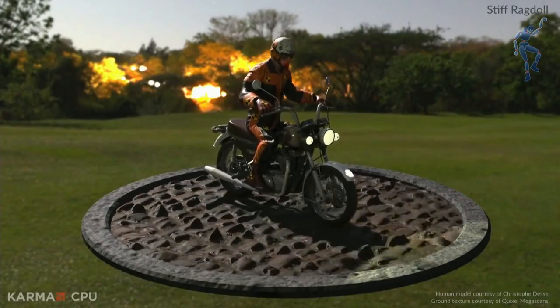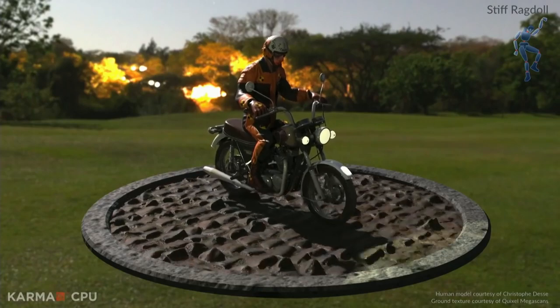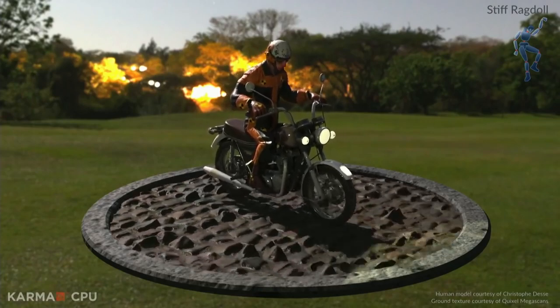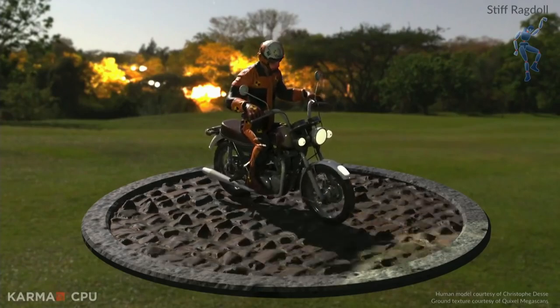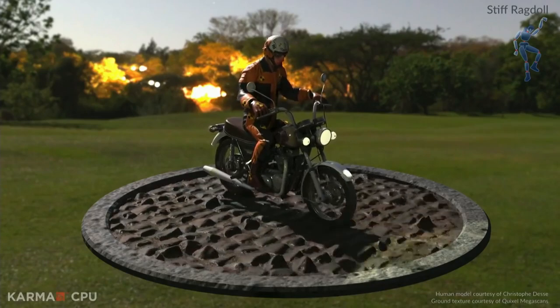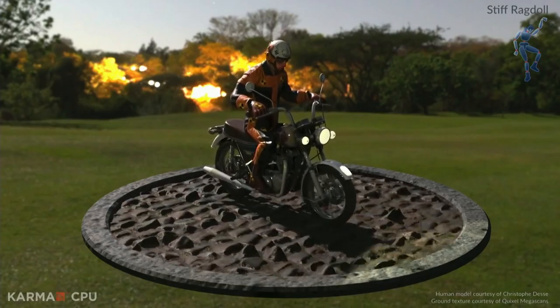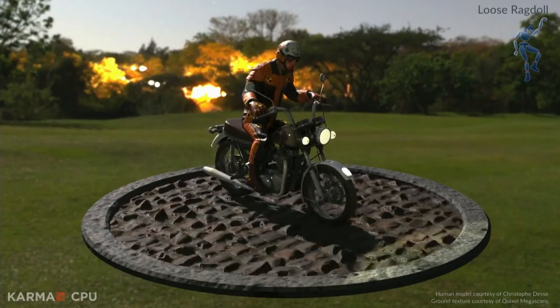Here's just another example, probably a more reasonable example, where we have this motorcycle driving over this rough terrain. And the character has no animation at all. This is driven entirely by the physical simulation under the hood. So the jiggle, the sort of leaning at certain points, all just comes from the simulation data. And you could exaggerate that a bit more to make him sort of looser.